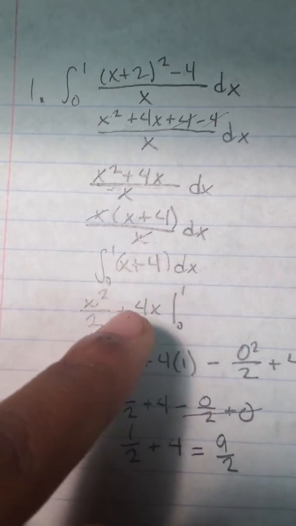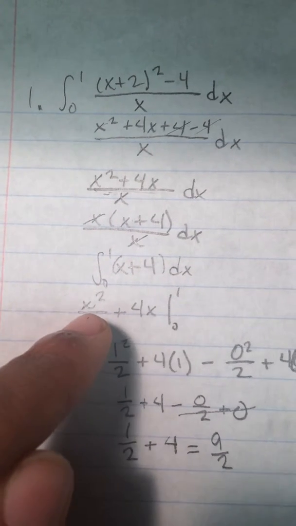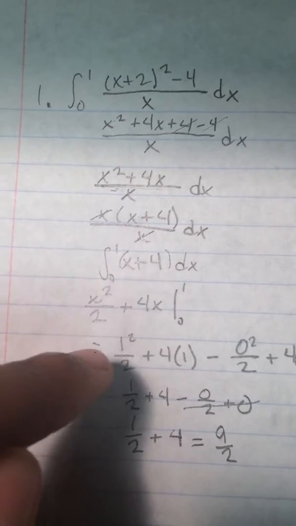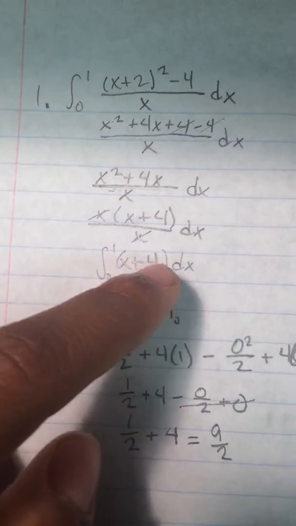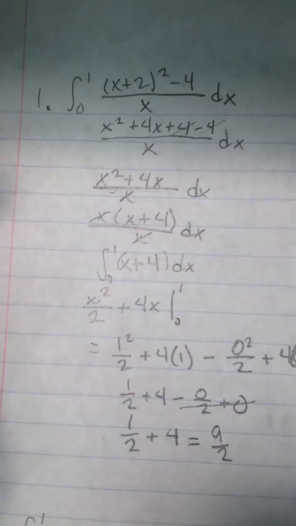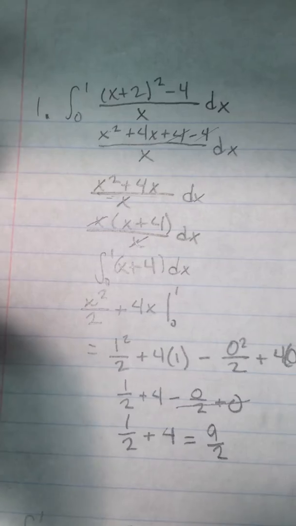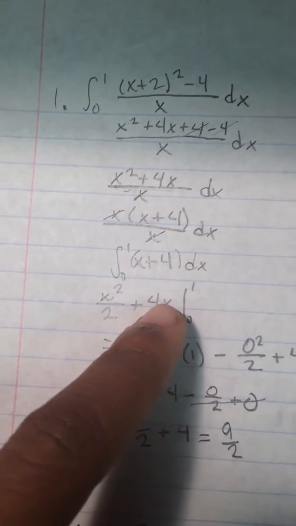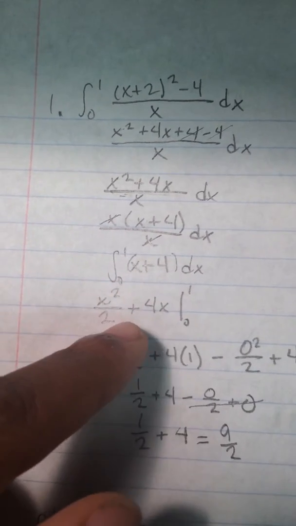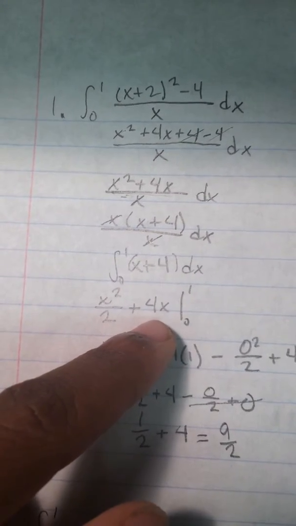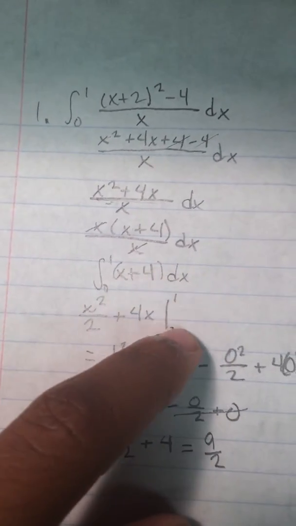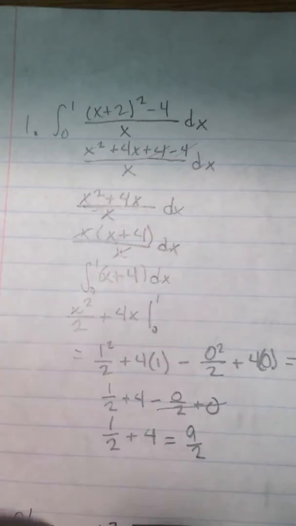To integrate this, this is a power rule for the x: you add a power and you divide by that new power. That gives you x² over 2. And for this one you just add an x because you're also adding a power; technically it would be x to the 1 over 4x over 1 since you're dividing by that new power, but simplifying, that gives you 4x. So you're left with x² over 2 plus 4x, and after you've integrated, this shows that it is already integrated, but you still have to plug in the values to find the definite integral.